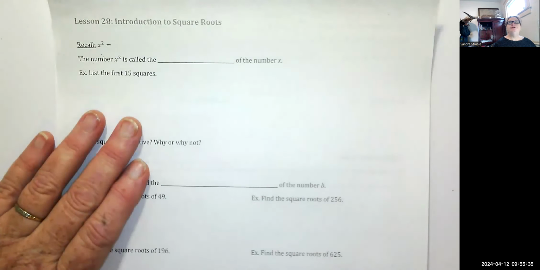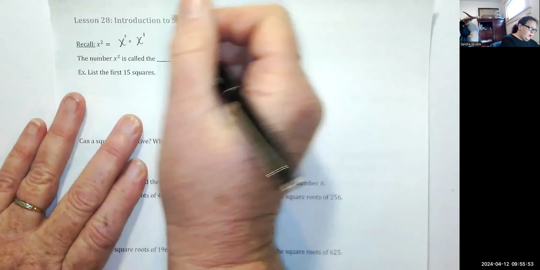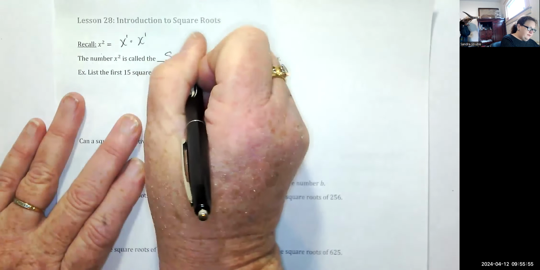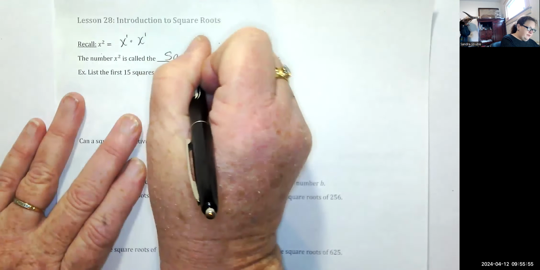So you're going to recall that x squared is x times x. When there's nothing there, we assume there's a 1 here. So 1 plus 1 is 2. So the number x squared is called the square of the number x.